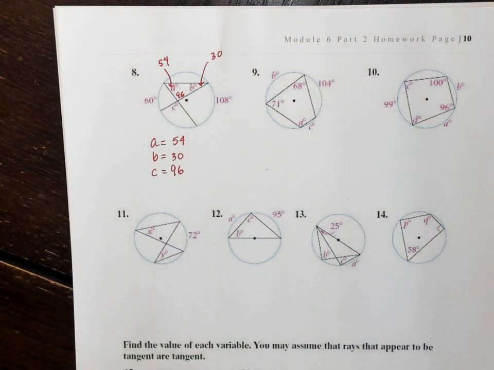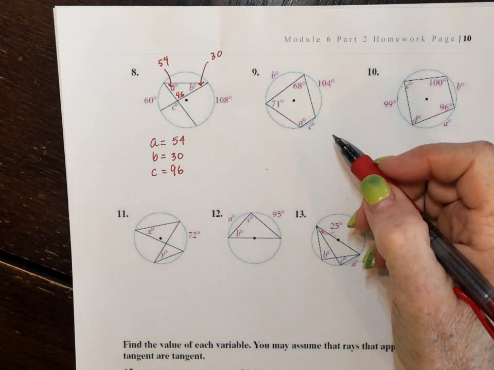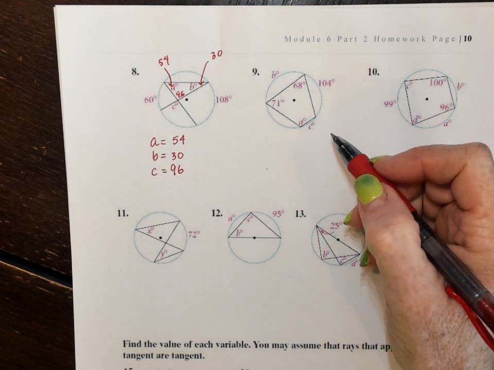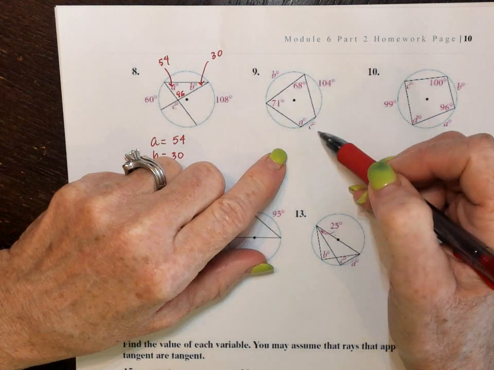All right, here we go on this one. Oh, we have a quadrilateral inscribed.